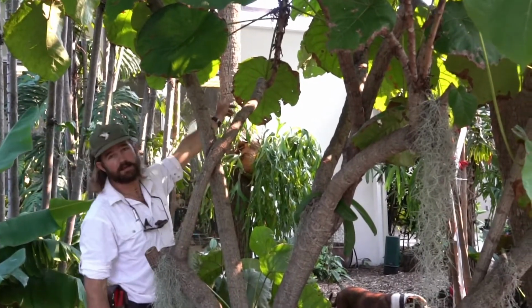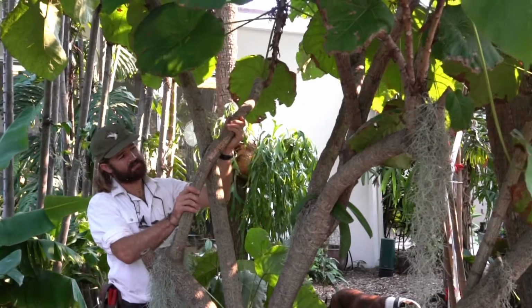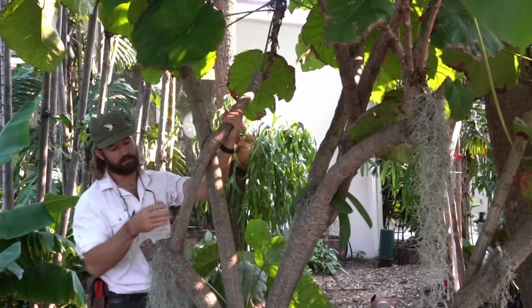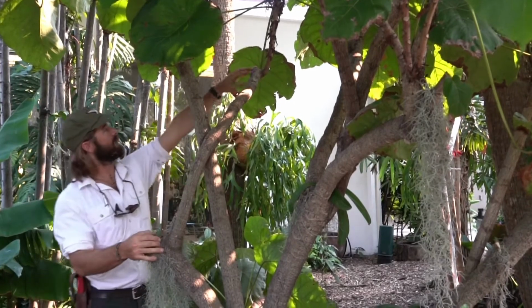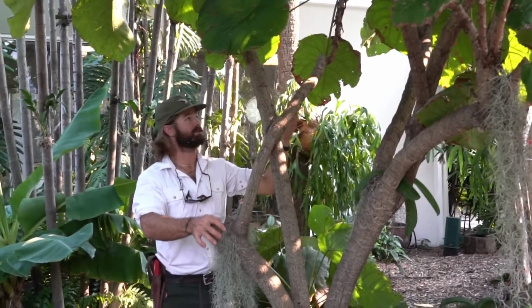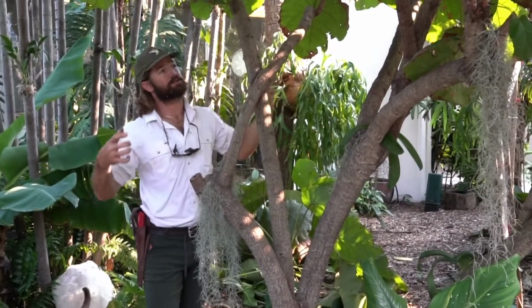Unfortunately, the weight that we took off was not enough to lift this and prevent this rubbing. So I'm still going to have to remove the whole branch, but I wanted to demonstrate a little bit of what I was talking about with creating taper and how we choose to create stronger branching.